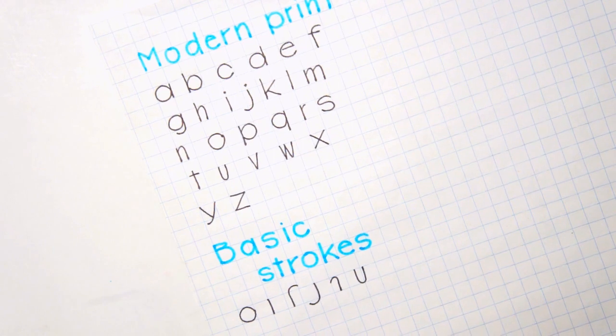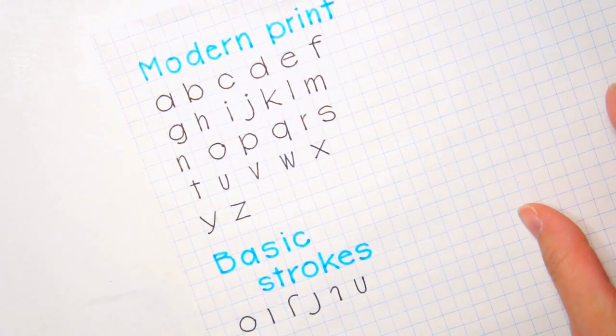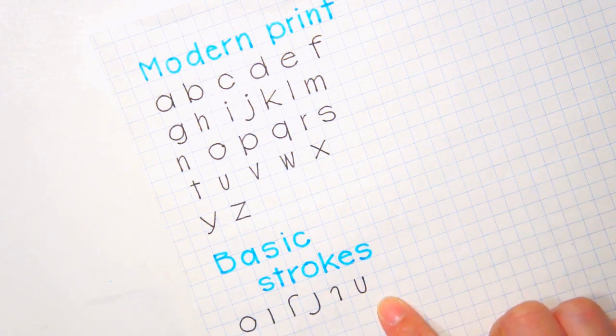Today we're going to talk about how to actually create print that looks like these. I call these the modern print, and we've broken it down into basic strokes.